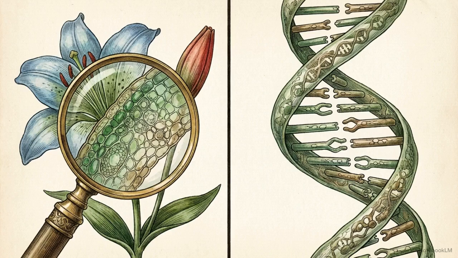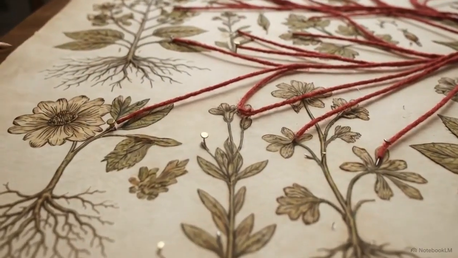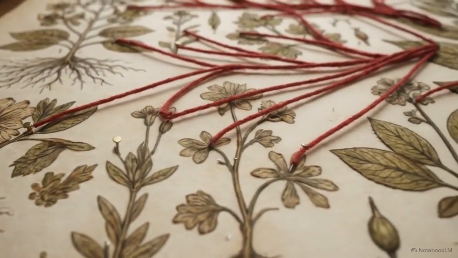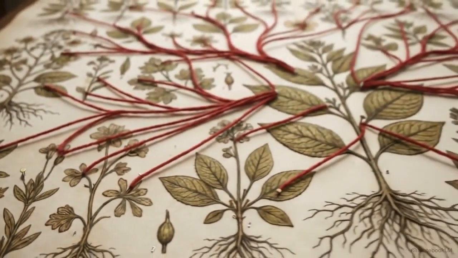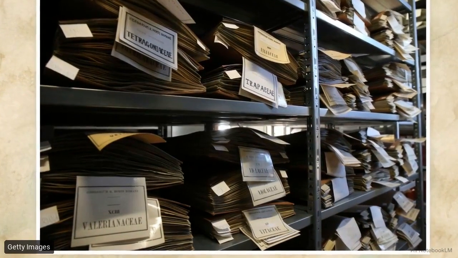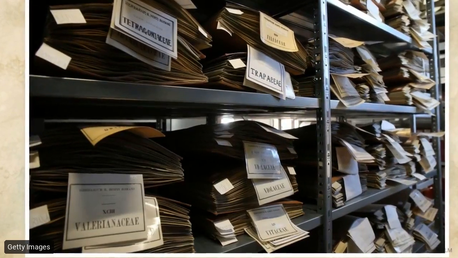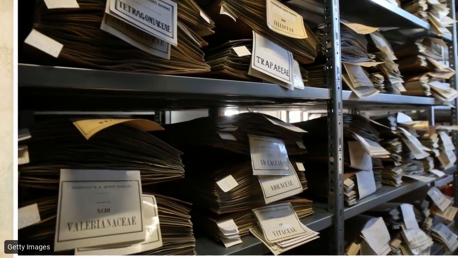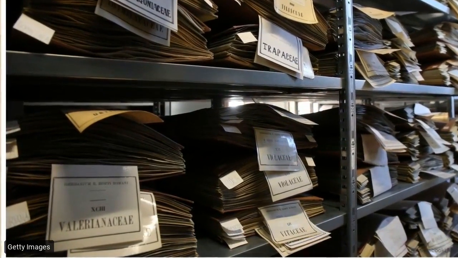Botanists began moving away from simple taxonomy, or naming by appearance, towards systematics. The goal was now to map the true evolutionary history of every species based on shared genetic ancestry. This shift changed the role of physical herbaria. These archives became genetic libraries, housing the DNA evidence needed to verify plant relationships.